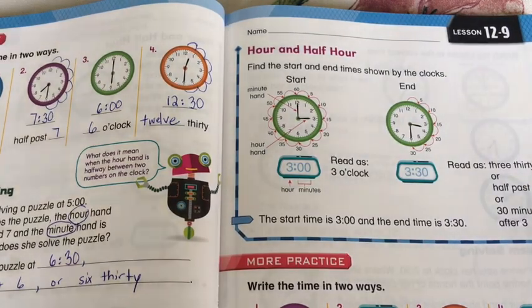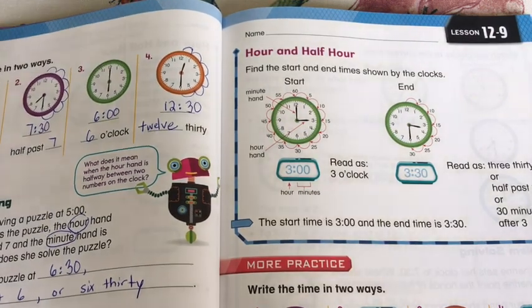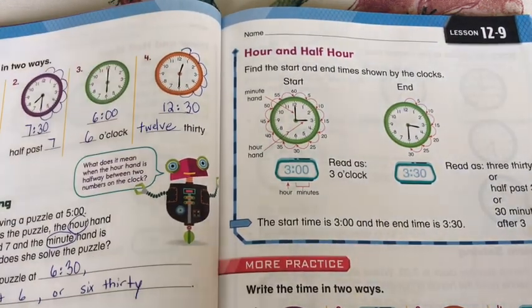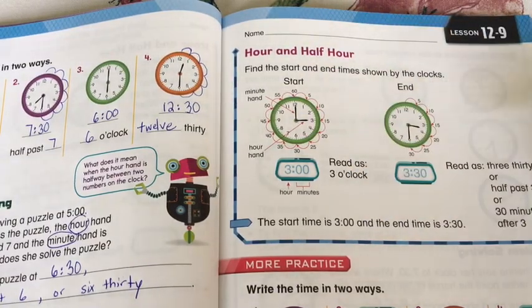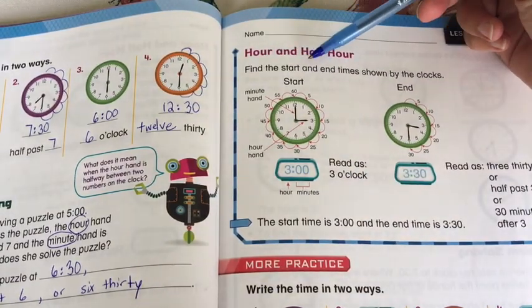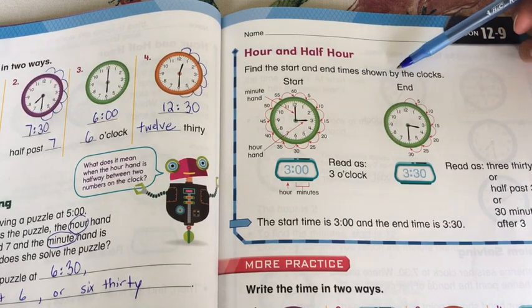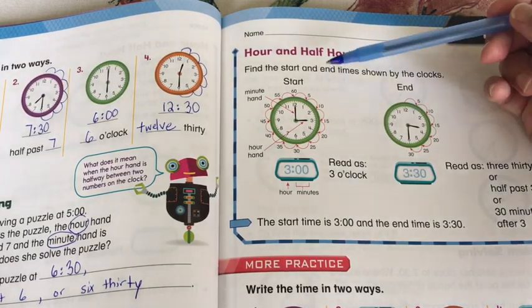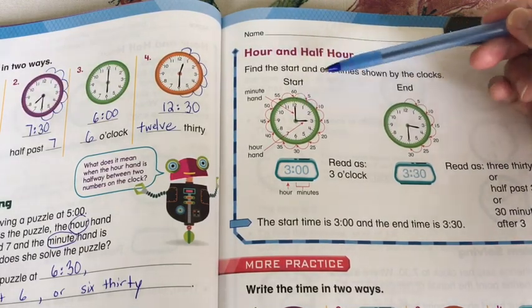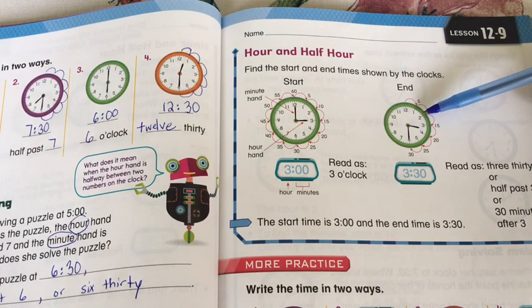This is a good one because I think you're still familiar with this, remembering from what we learned back in the classroom. But let's go over the directions here. It says find the start and end times shown by the clocks. So here we have the start clock time and the end time.